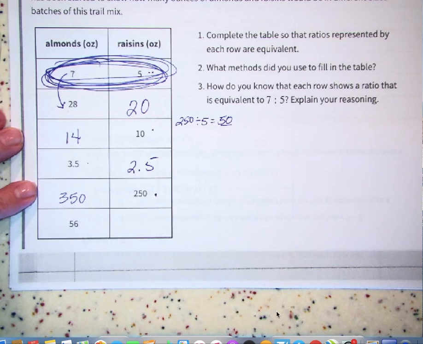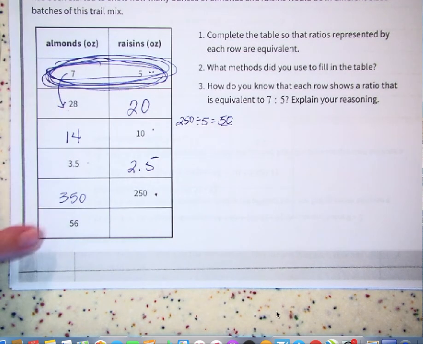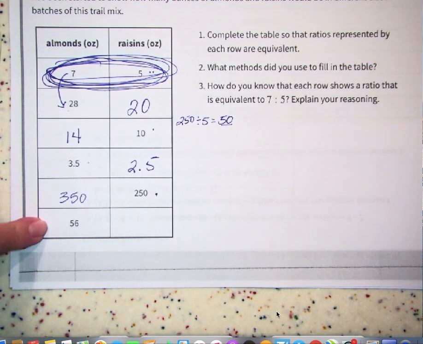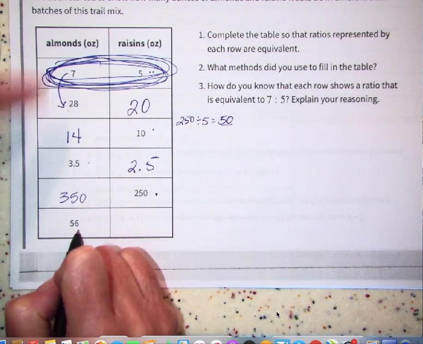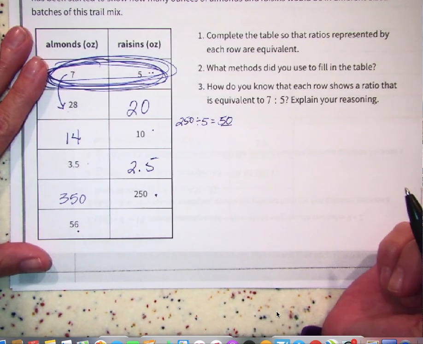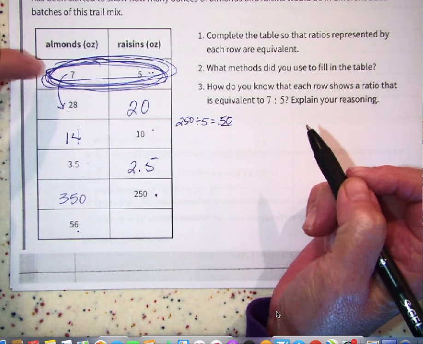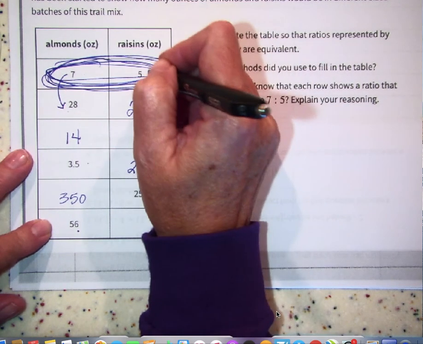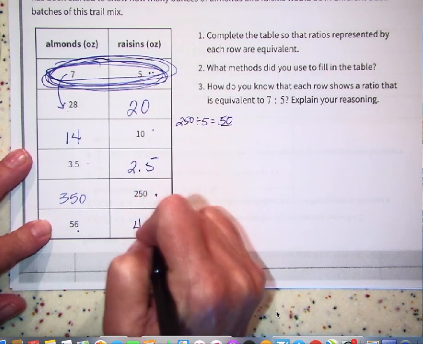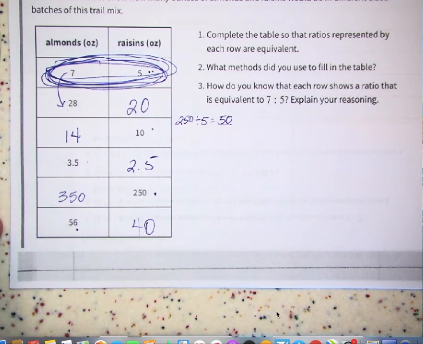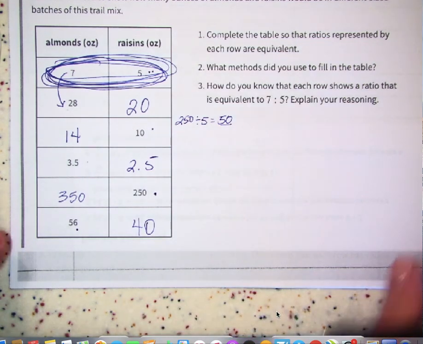All right, and last one. 7 times what is 56? Well, again, I might not want to do that guess and check. So what's 56 divided by 7? Well, it is 8. So 7 times 8 is 56. 5 times 8 is 40. Okay? All right, any questions so far?